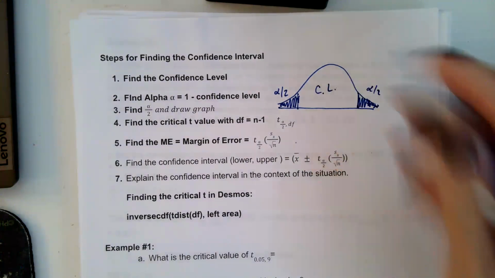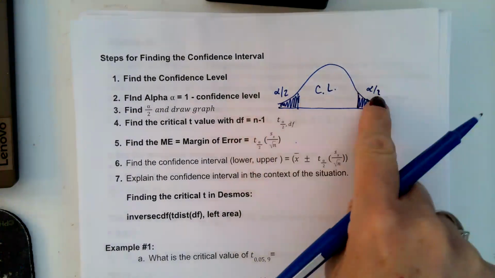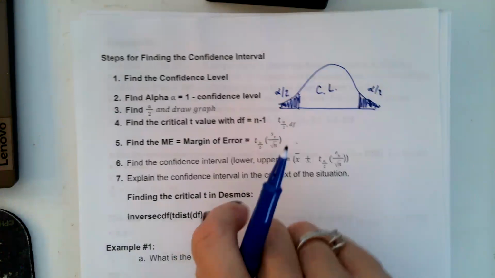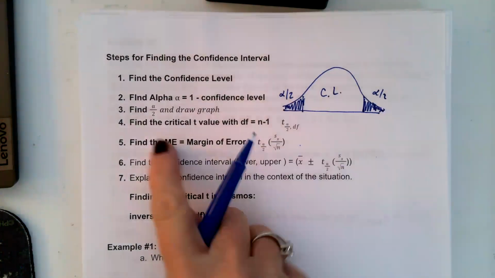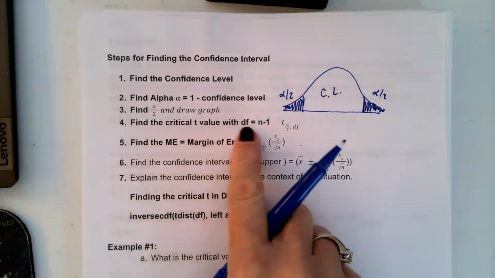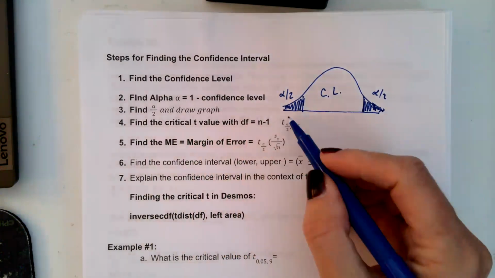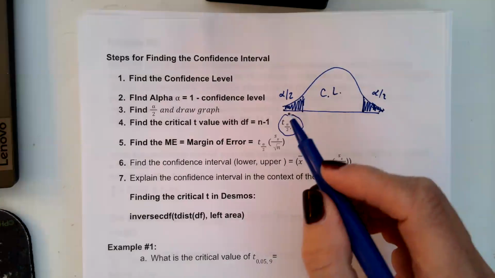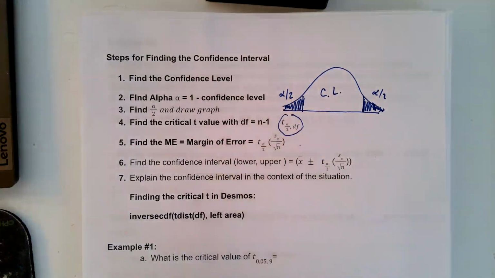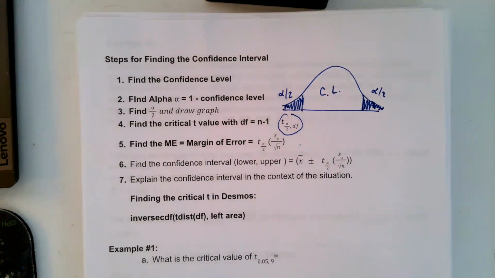And then our confidence level in the middle. So these three things should add to 100%, or 1.0. Then we're going to find the critical T value with degrees of freedom of n minus 1. We will note it like this. And I'm going to show you how to find those in Desmos here in a minute.